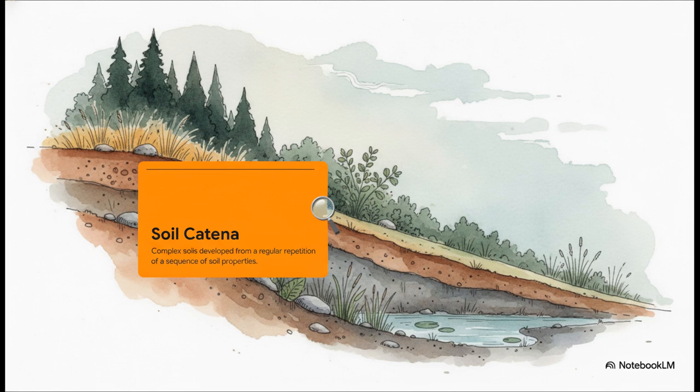But as you follow the topography down to the base of the slope, the drainage becomes impeded. This change in drainage naturally shifts the type of vegetation that can grow, which in turn feeds right back into our active soil-forming equations, creating distinctly different soils from top to bottom. It's like a giant interconnected puzzle.